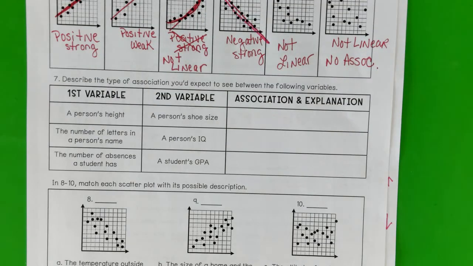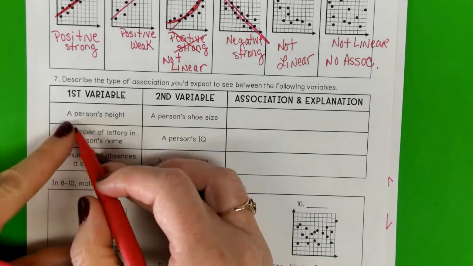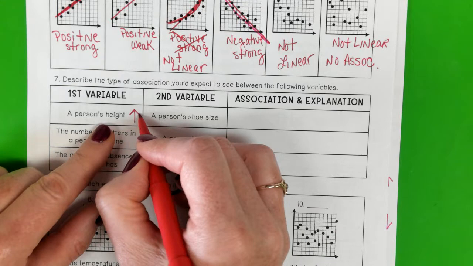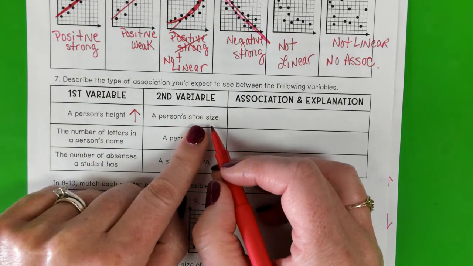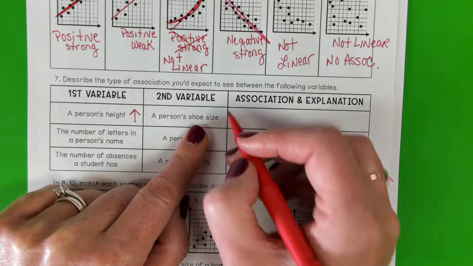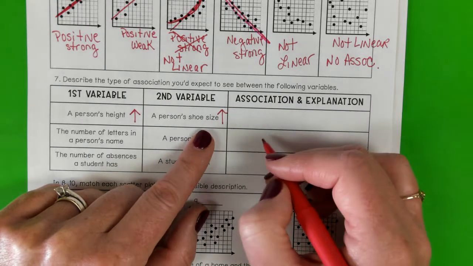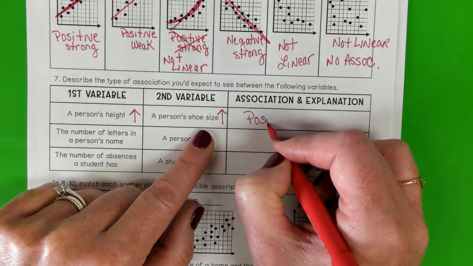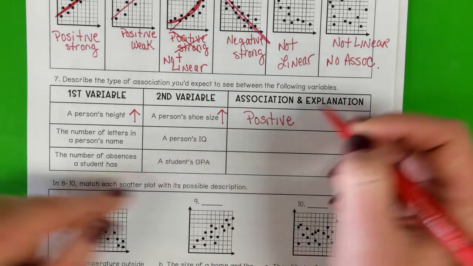Okay, so we're going to describe the type of association. A person's height and a person's shoe size. Okay, as a person's height goes up, what do you think happens to their shoe size? You should be thinking that it probably gets bigger. I mean, at some point it's going to stop, but for the most part, that would be a positive trend.